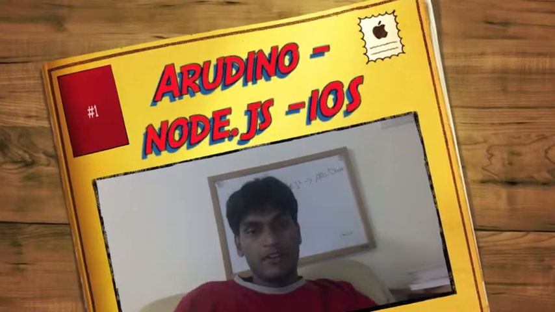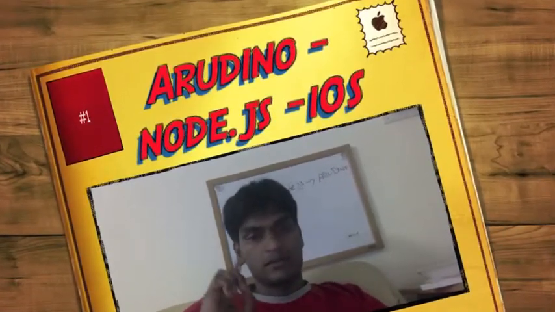Today I am going to discuss three technology stacks: iOS, Node.js, and the Arduino microcontroller. I'm going to use these three technologies to switch on an LED bulb. That's it, nothing more. But how am I going to connect these three components together to achieve switching the LED on and off?